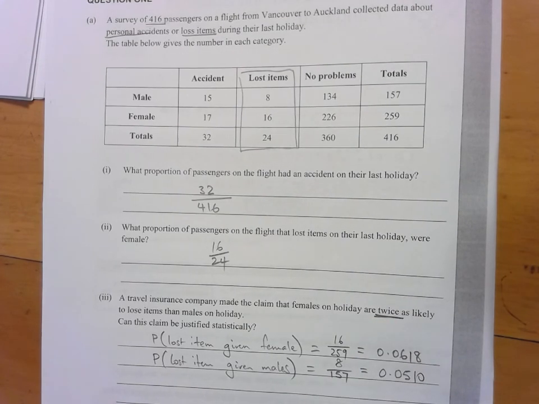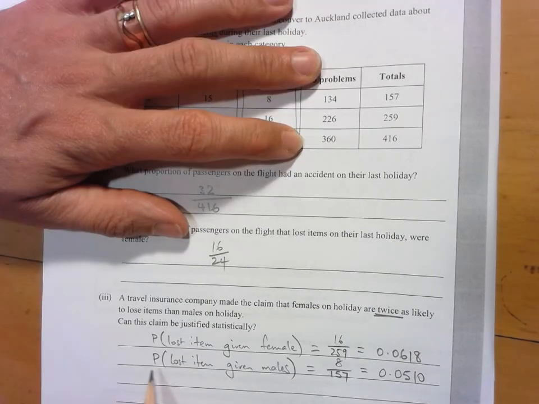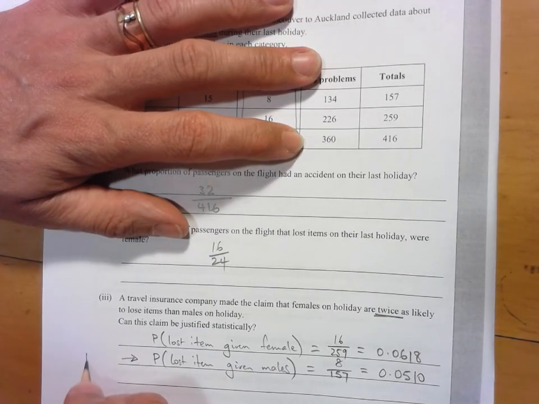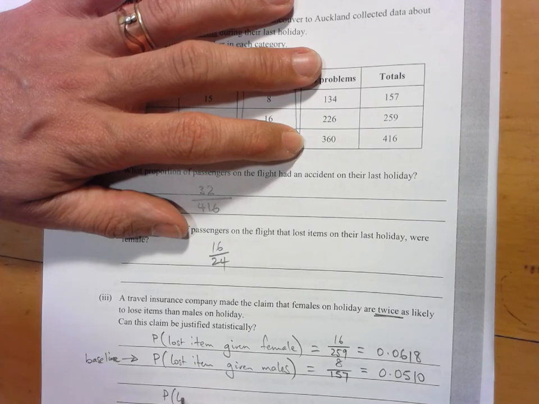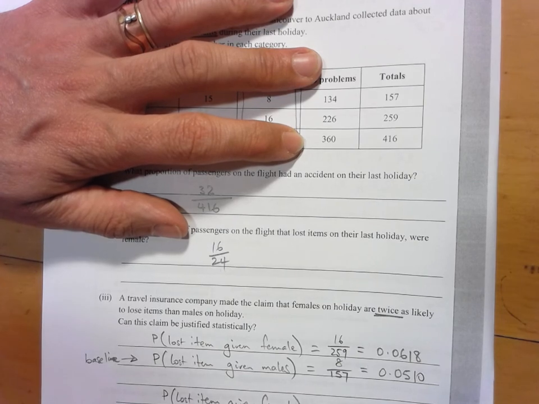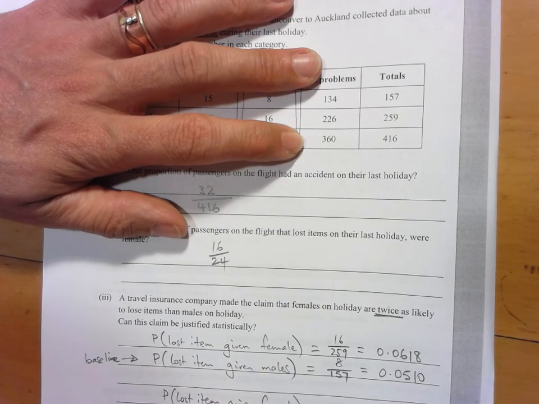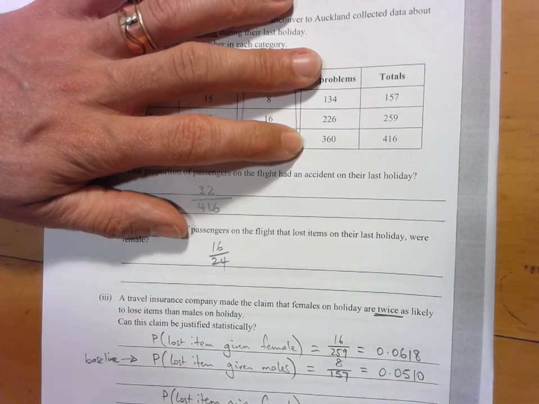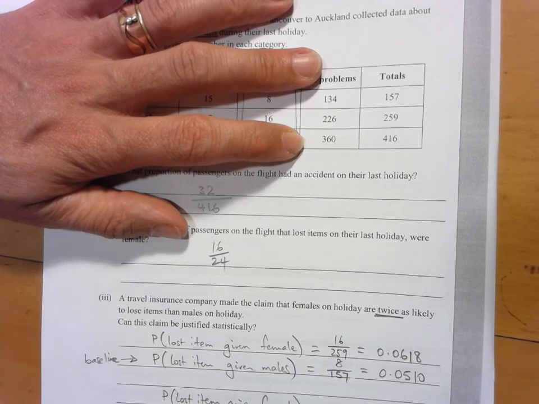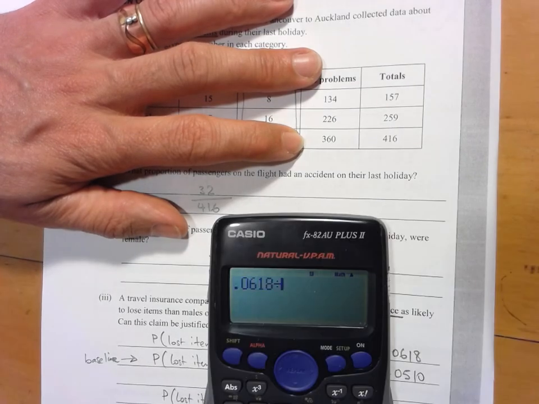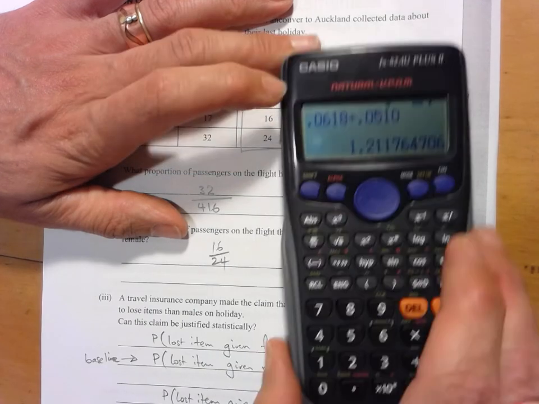So we're going to calculate what we call a relative risk. I'm going to use this one here as my baseline for males and see what the female probability is compared to that. So the probability of lost item given female divided by my baseline risk, which is the probability that a male loses an item, is 0.0618 over 0.0510. 0.0618 divided by 0.0510, 1.21.